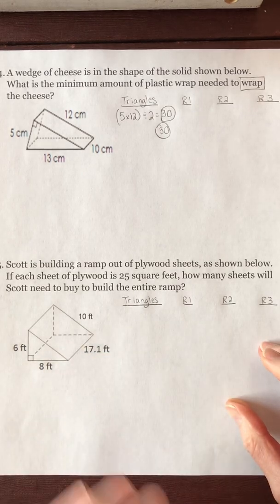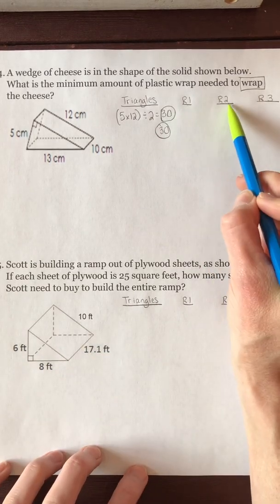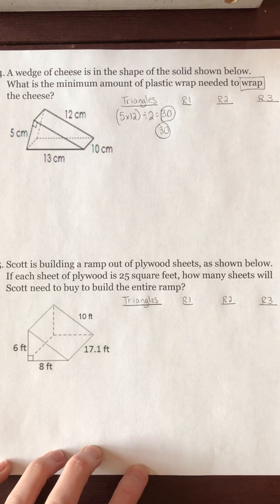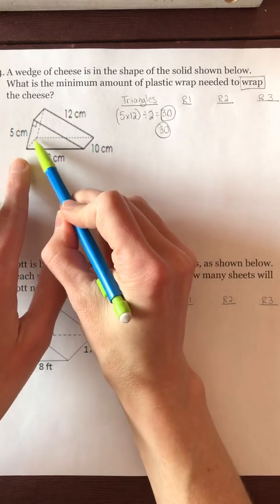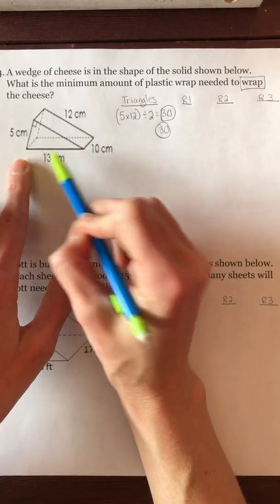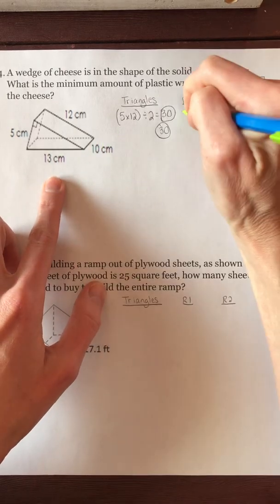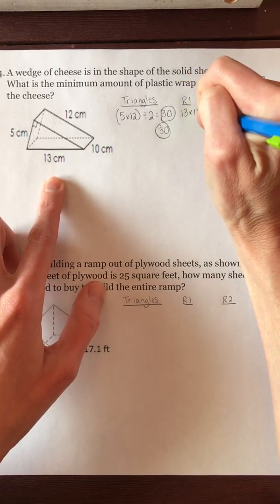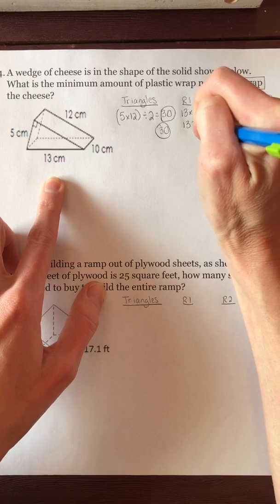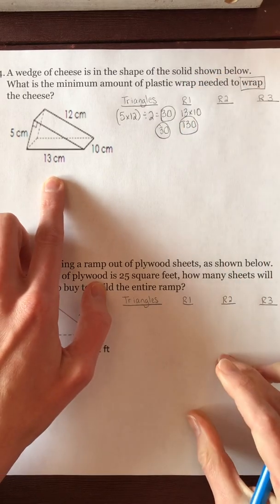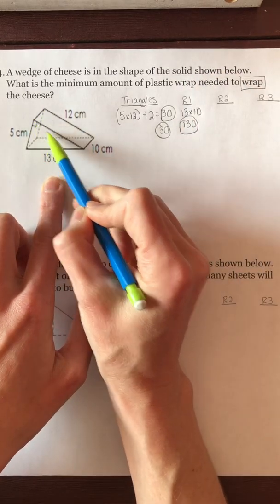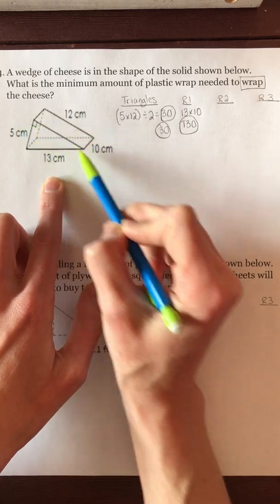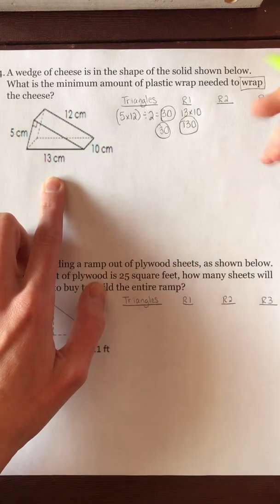Now, moving on to the rectangles, I labeled these R1, R2, and R3 for rectangle 1, 2, and 3. Let's start with this one on the bottom, and it looks like the dimensions are 13 and 10. So we multiply 13 times 10, which gives us 130. Okay, rectangle 2, let's look at this one on the top right side, and it looks like it's 10 by 12.